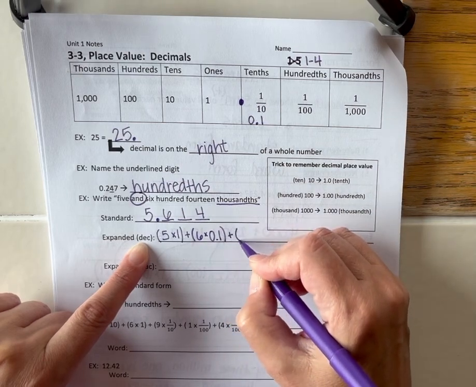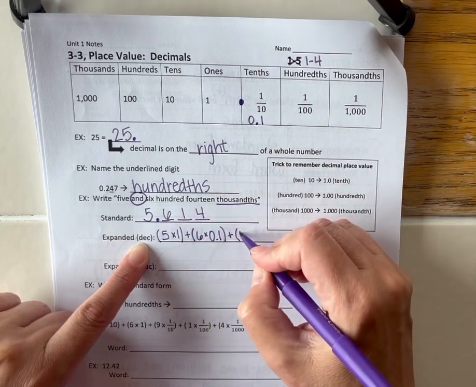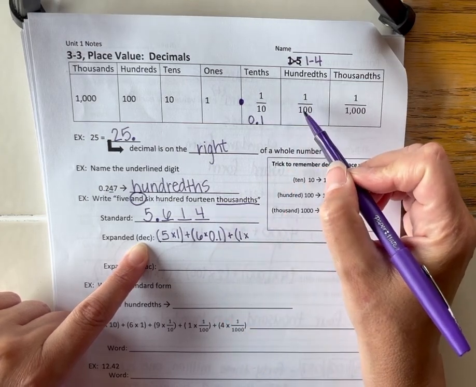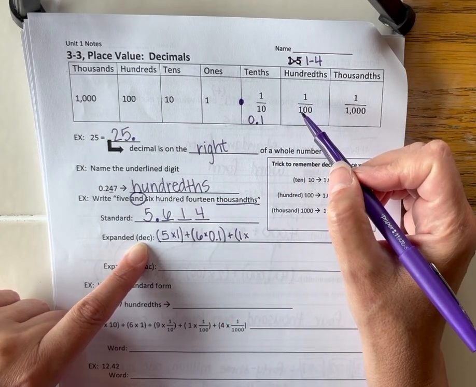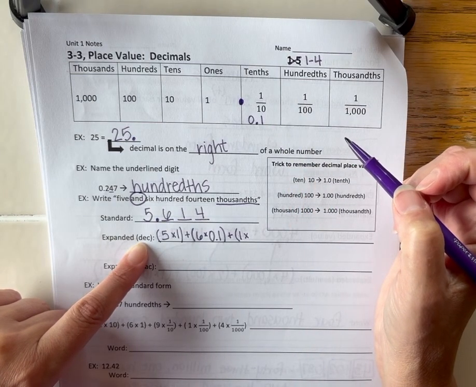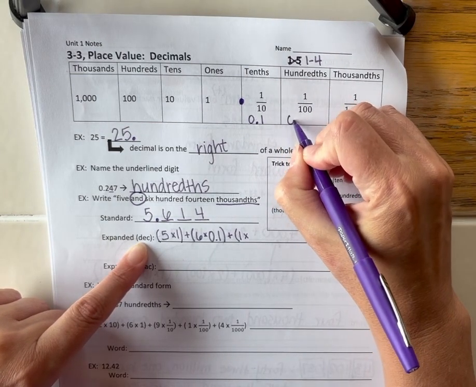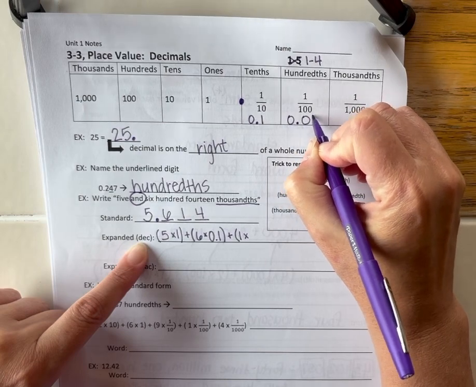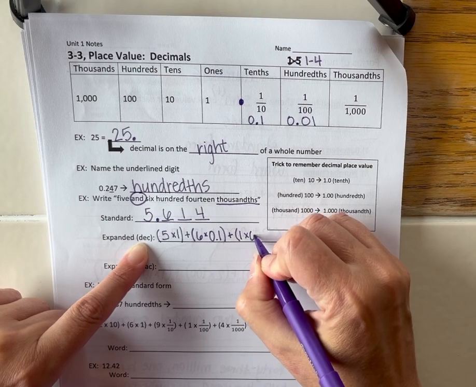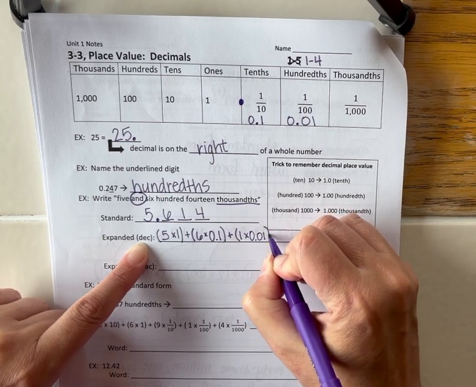Plus, go to the next digit. My next digit is a 1. What place is it in? It would be in the hundredths place. What would be different with the decimal compared to the tenths to make it equal 100th? Well, it would be 0.01. That is how I would write 100th. So I'm going to use that down here as my place value.